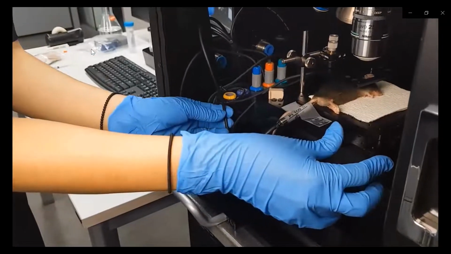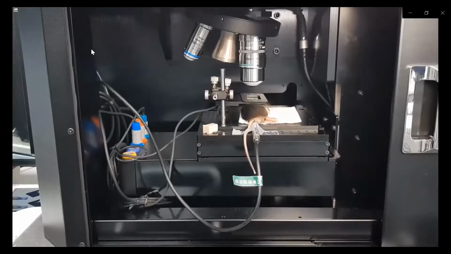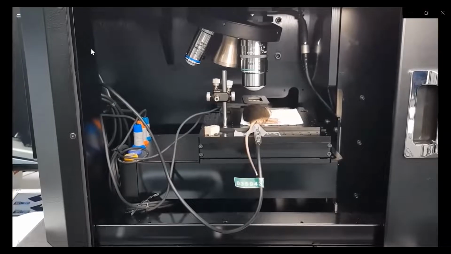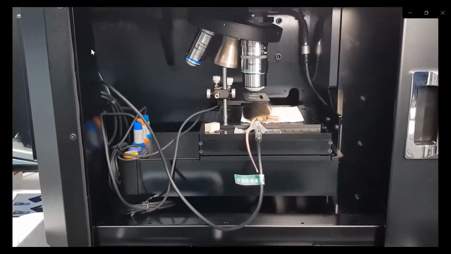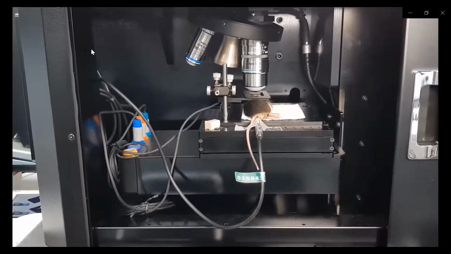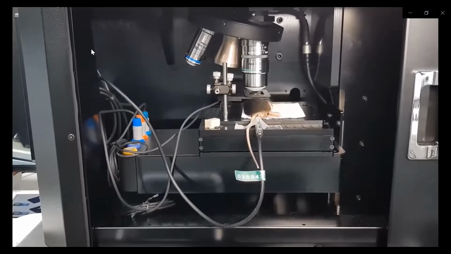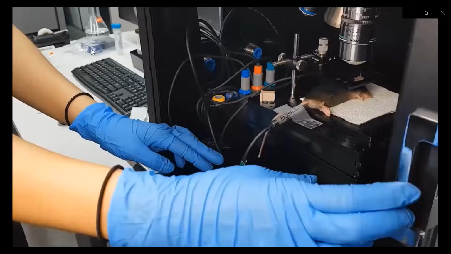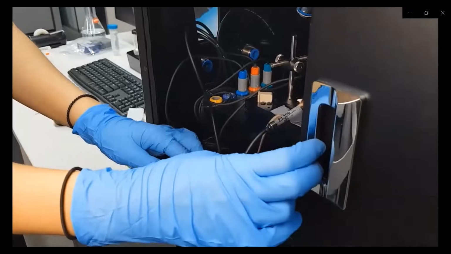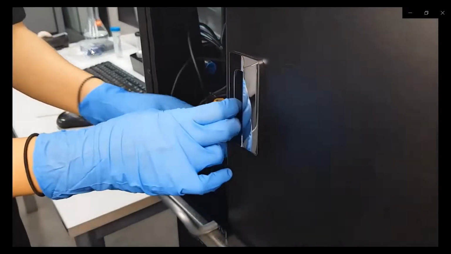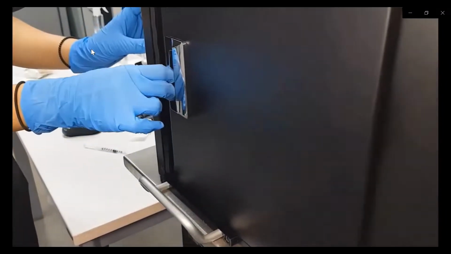Then place the imaging area in the middle of the objective using the stage controller, X, Y, and Z axis. Then adjust the focal distance by minimizing the distance between the specimen and the objective lens using a stage dock, and close the door to prevent light from outside.